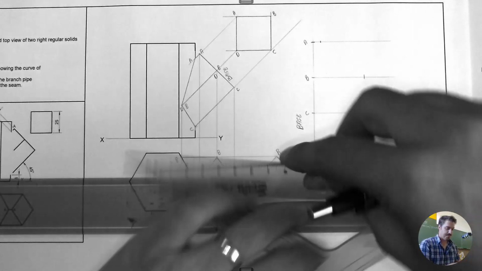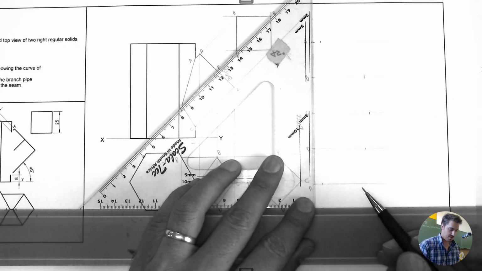You can go ahead and you can connect your base.